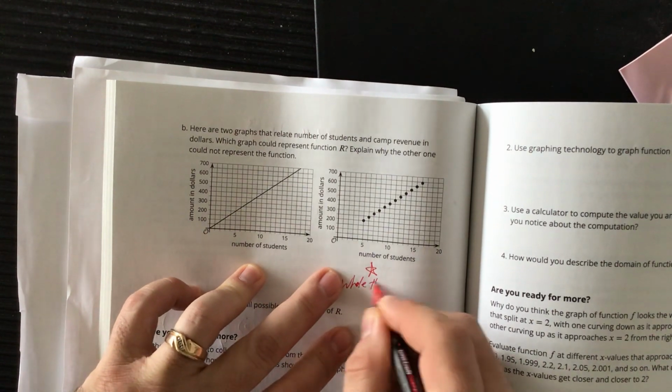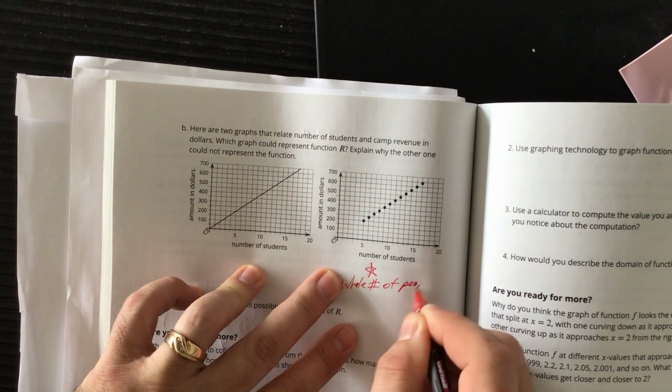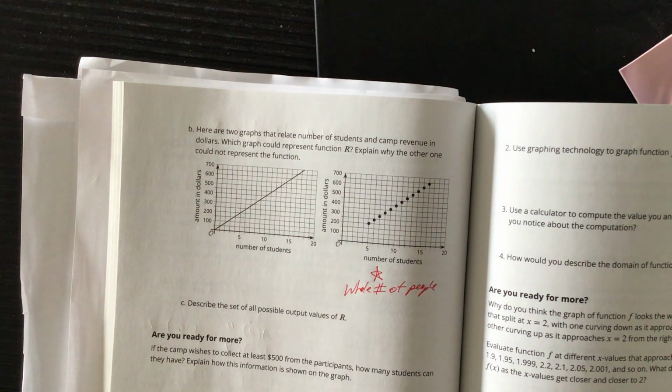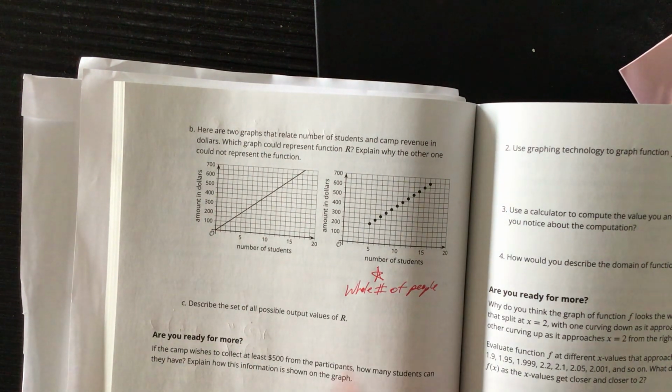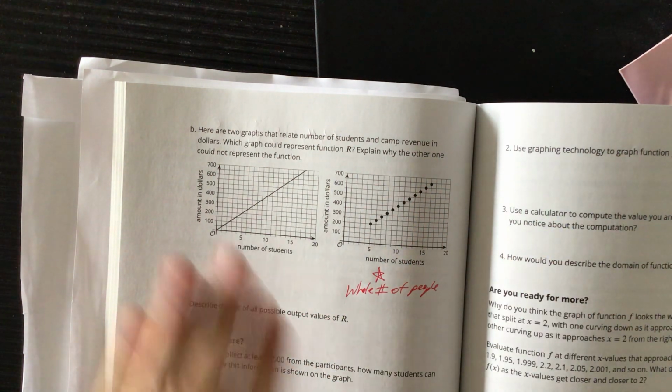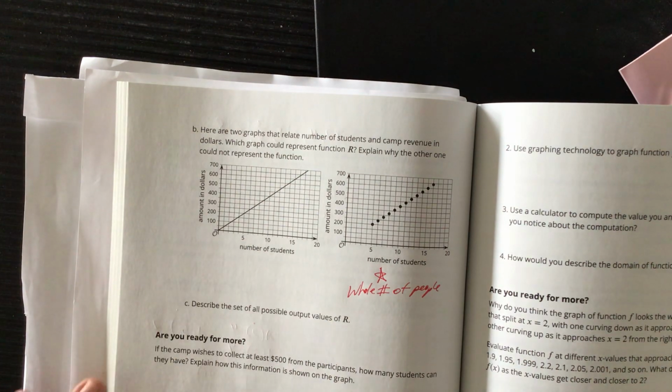Yeah, it's got to be a whole number of people. A line means a half, fraction, decimals, everything works. Dot means it's just perfectly whole numbers. Look where the dots are: 5, 6, 7, 8, right? Discrete graph. This is called a continuous.